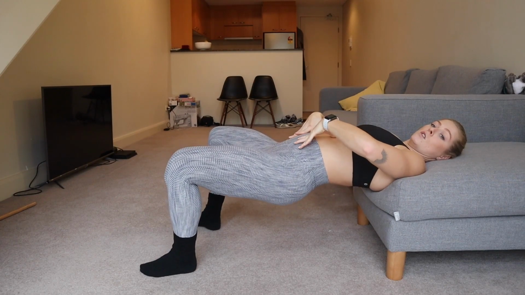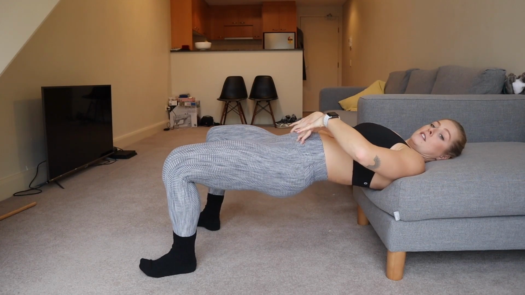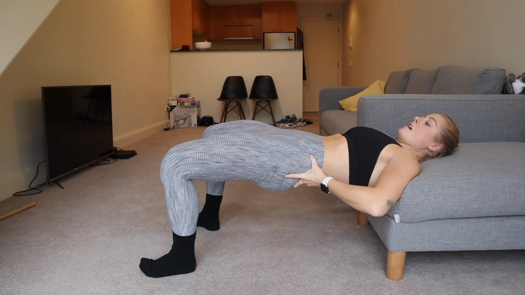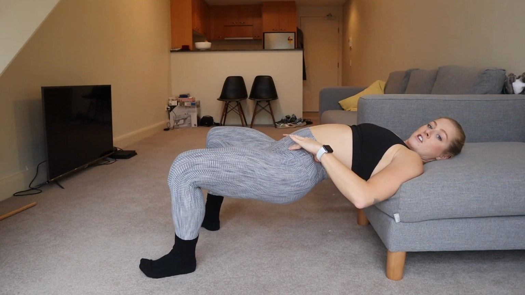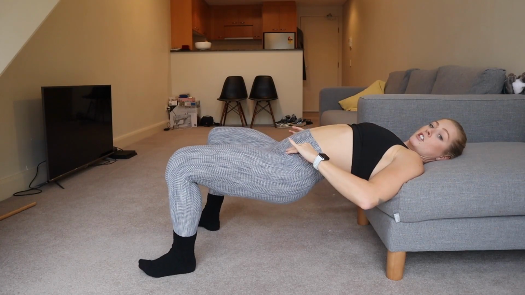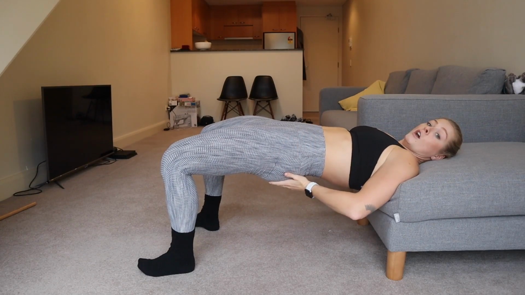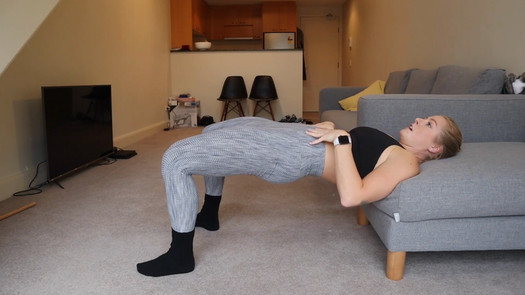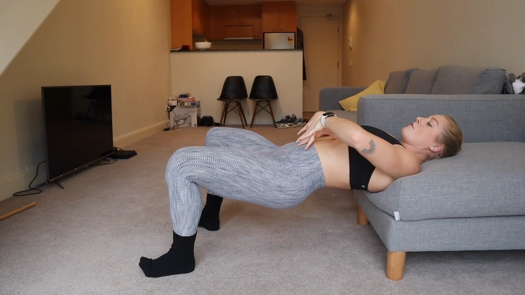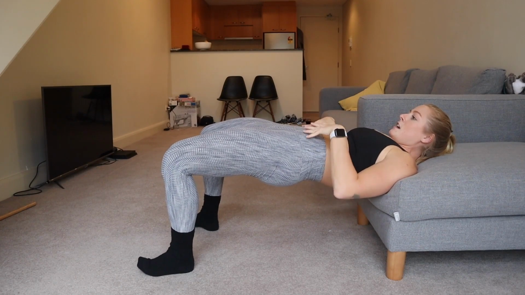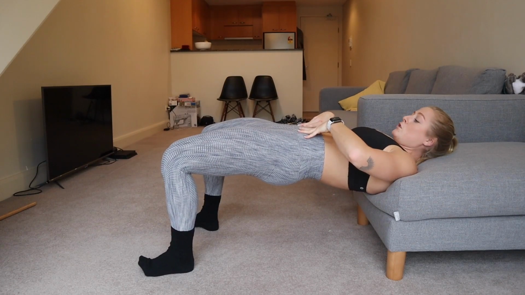What we want to do is think about thrusting up towards the ceiling. So tuck that bum underneath. Even if you come up to this starting position and just practice rocking your hips backwards and forwards, you will feel the difference. The minute that I bring my rib cage down, tuck my pelvis up towards the ceiling, I can immediately feel those glutes switching on.